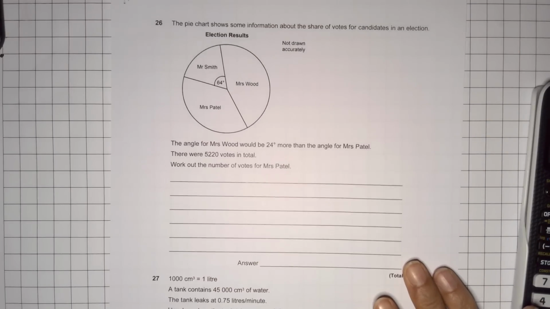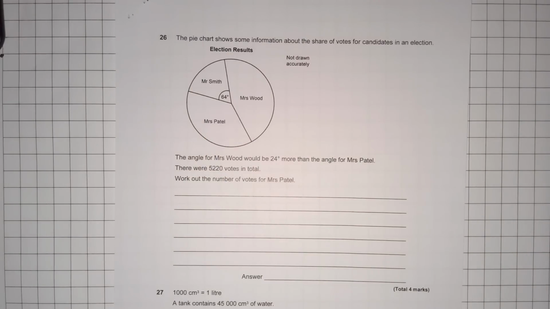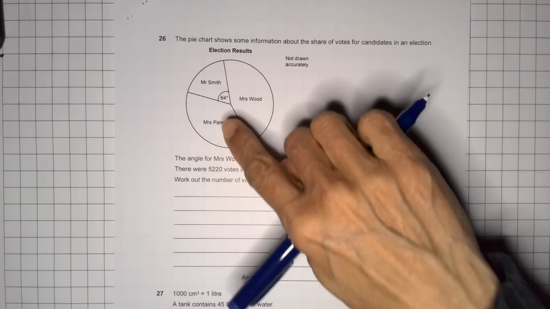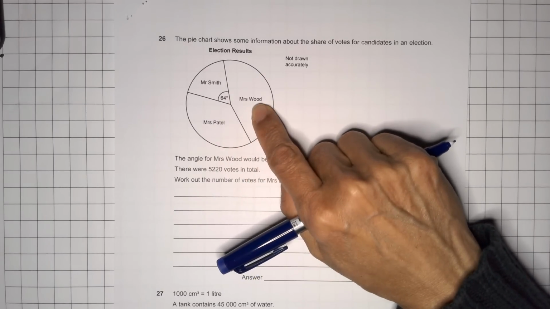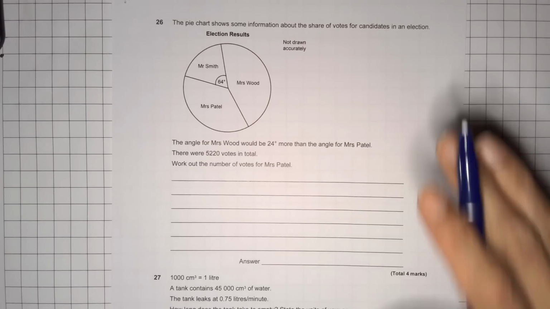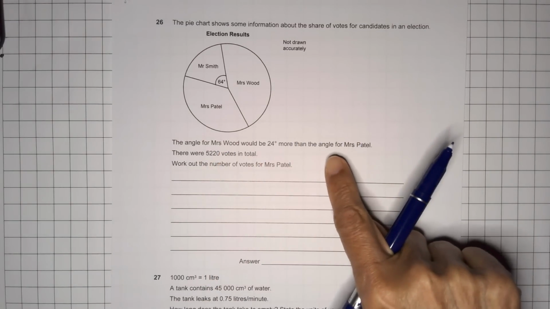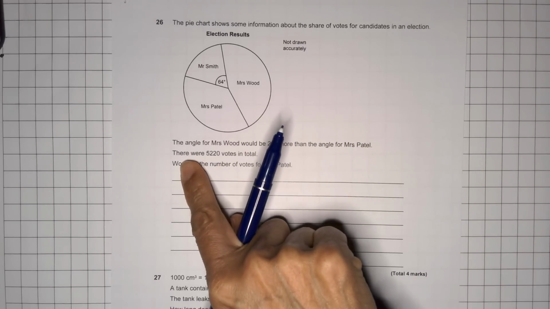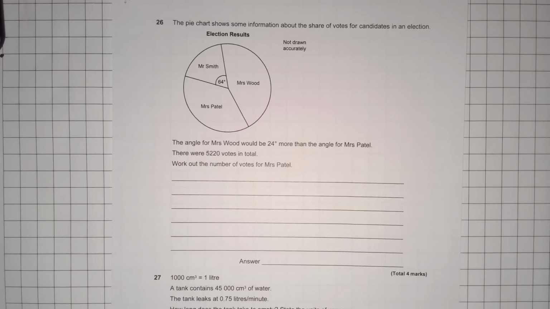Question 26 is a pie chart. They tell us in this pie chart we have the information from election results. We have 3 candidates. They've given us the angle for Mr. Smith. We do not know the angle for Mrs. Patel or for Mrs. Wood. They tell us that the angle for Mrs. Wood would be 24 more than the angle for Mrs. Patel. And they tell us that in total there was 5,220 votes. Work out the number of votes for Mrs. Patel.